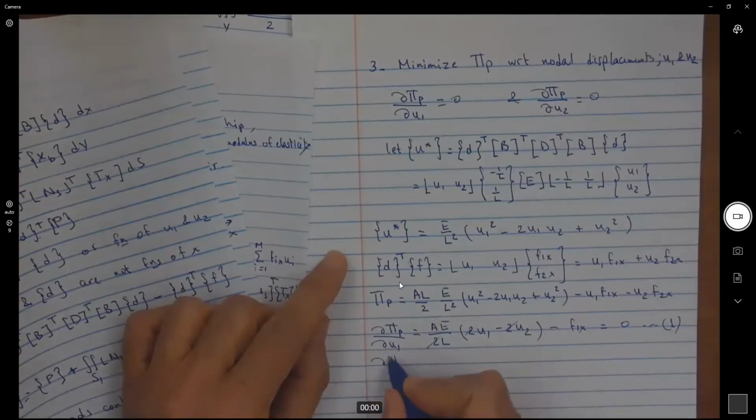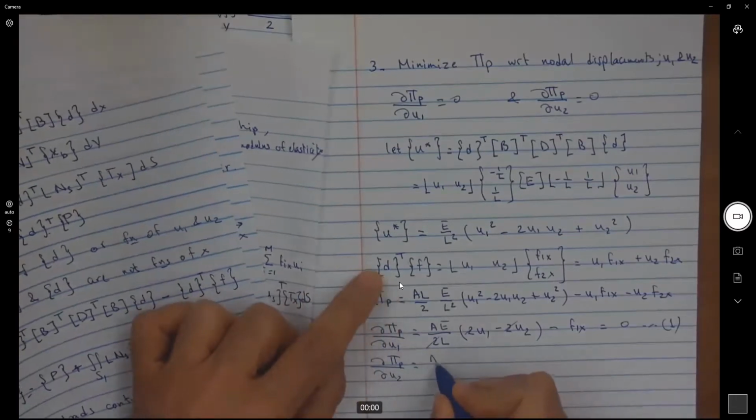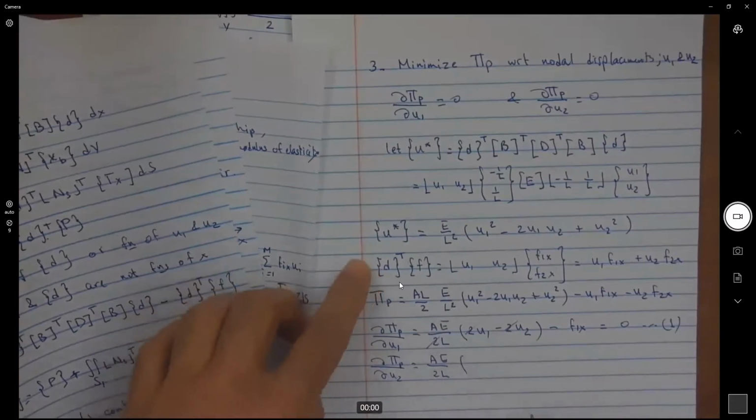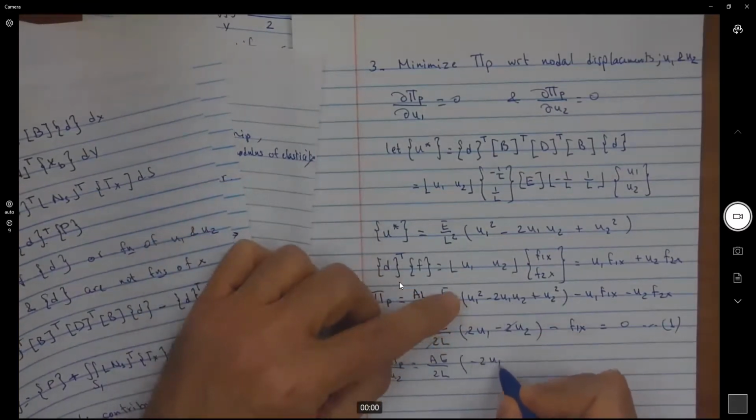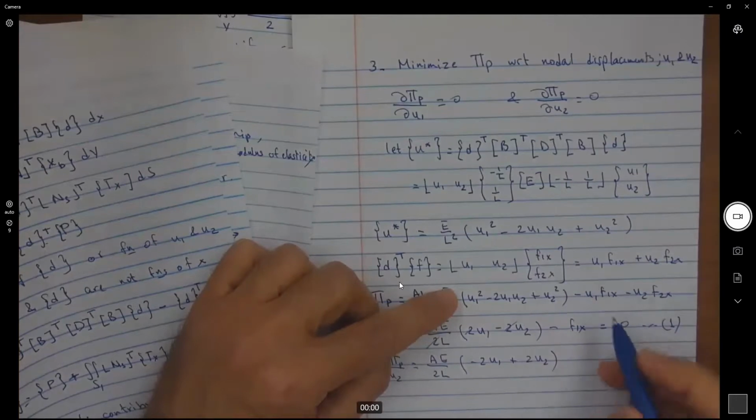Next, I'm going to do the partial derivative with respect to U2. And I'll get here AE over 2L multiplied by minus 2U1 plus 2U2. This will become a 0, and then I have a minus F2X is equal to 0. And this will be equation 2.